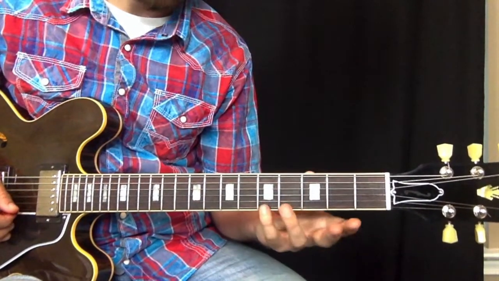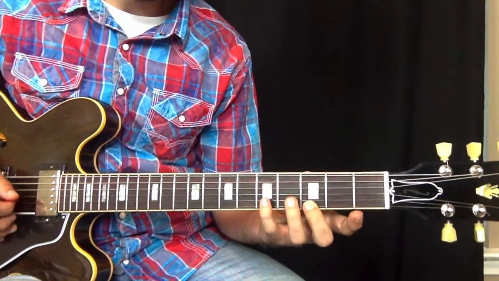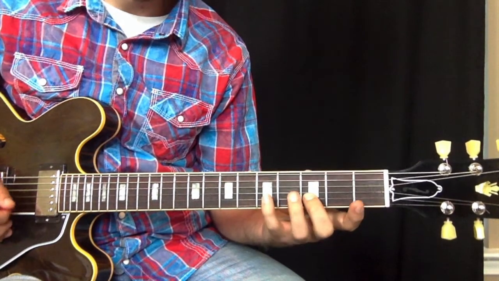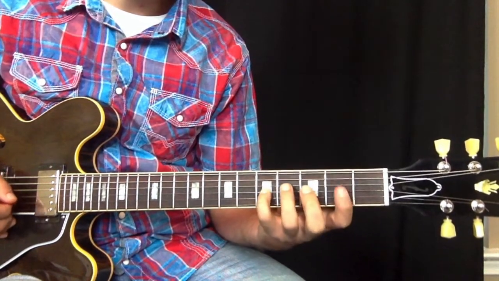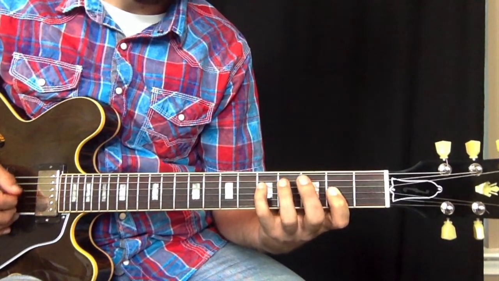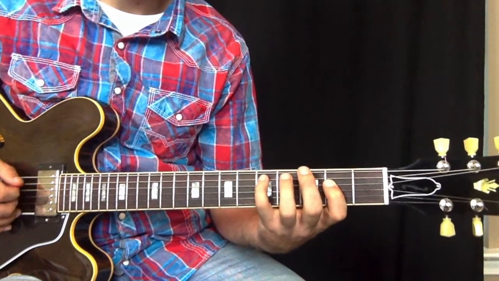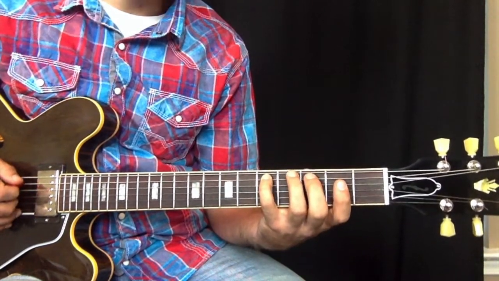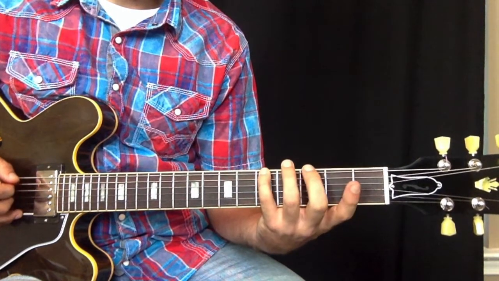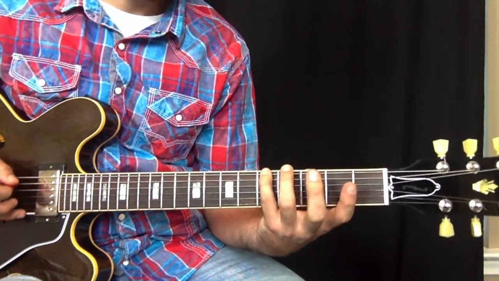And going down, it's going to be high E string at the 5th fret, high E string at the 3rd fret, B string at the 5th fret, B string at the 3rd fret, G string at the 5th fret, G string at the 2nd fret, D string at the 5th fret, D string at the 2nd fret, A string at the 5th fret, A string at the 3rd fret, low E string at the 5th fret, and low E string at the 3rd fret, and then back to the 5th fret.